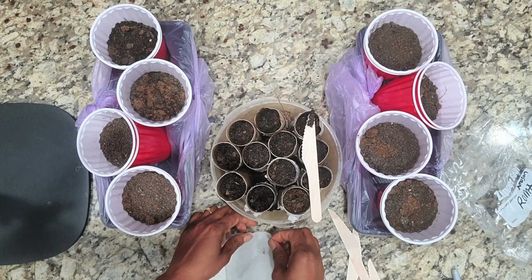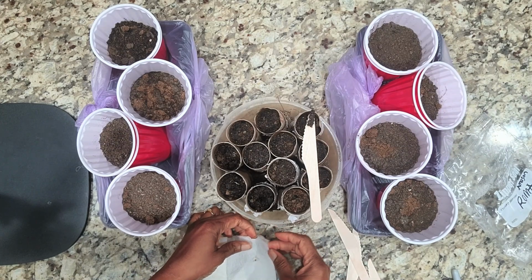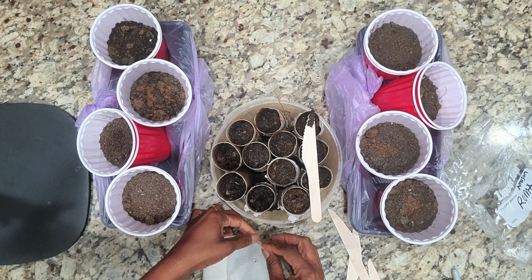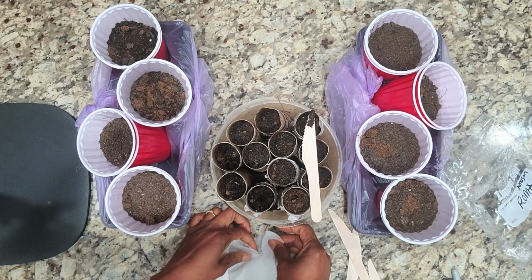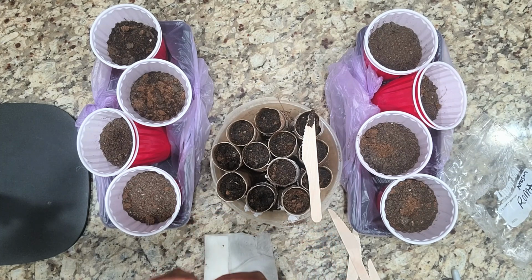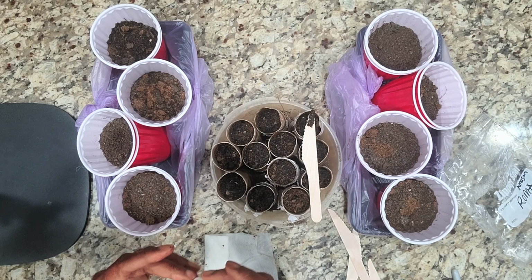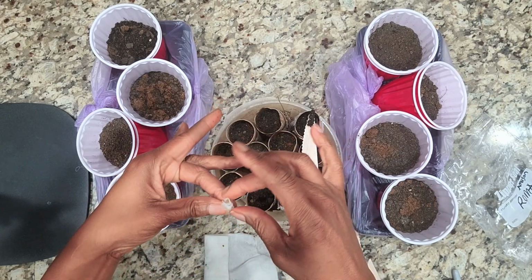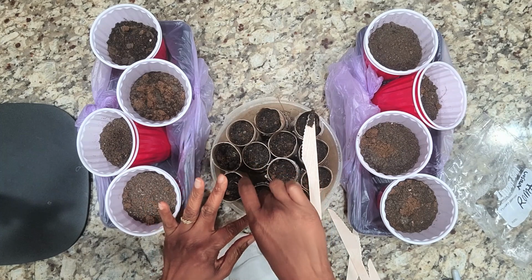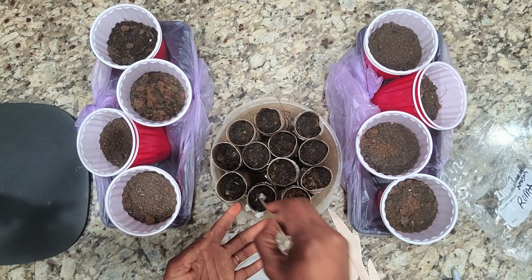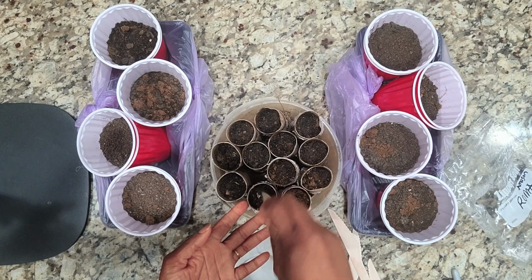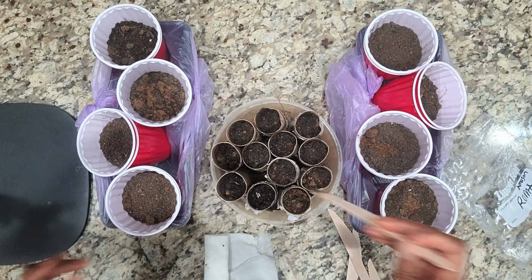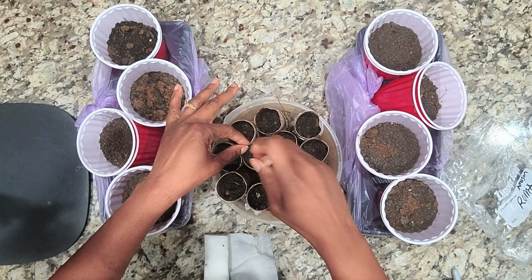And for some, if you find out that the seedling is stuck to your tissue, don't worry about that. Just tear the tissue piece out and bury the tissue in. The tissue is also compostable, so it will all work. So that's what you do. I'll do one more.